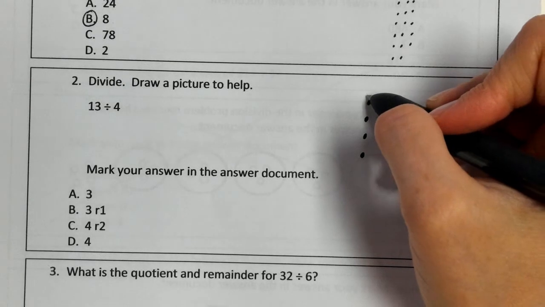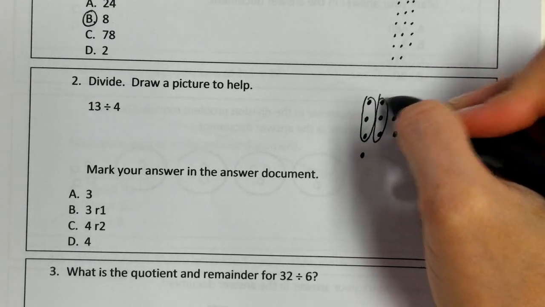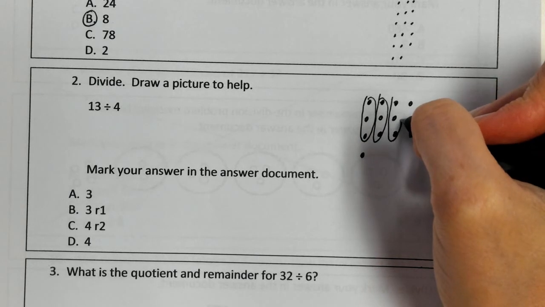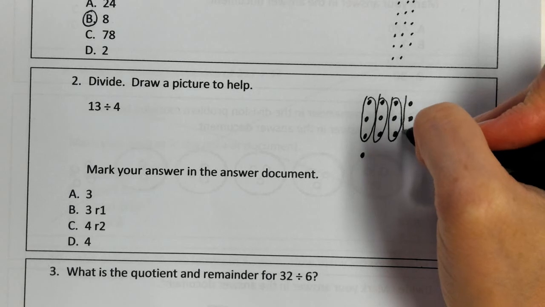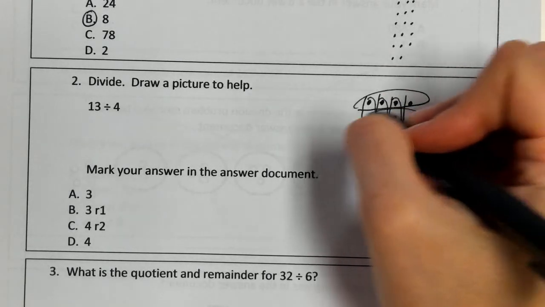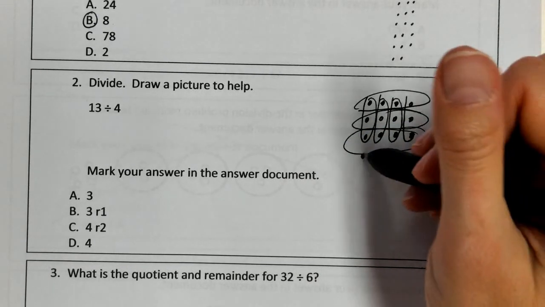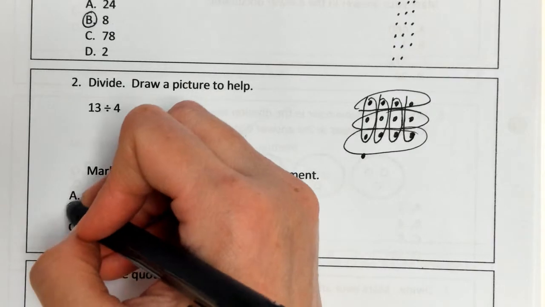So I have how many full groups of 4? No, wait, I'm sorry. Yeah, these are full groups of 4. How many groups of 4 do I have? So it's 3 with a remainder of 1.